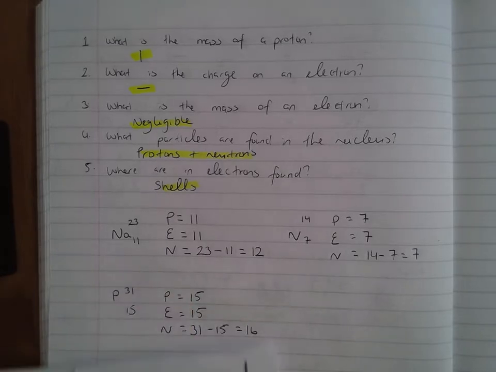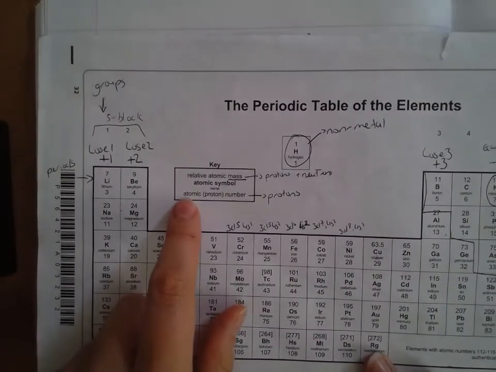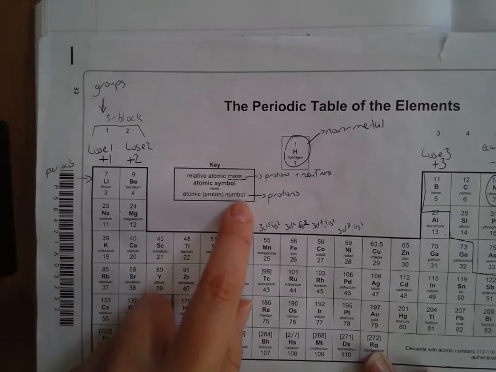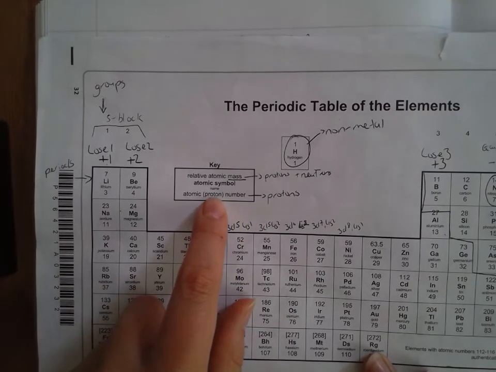If you get confused in your exam and you can't remember whether the small number or the big number is the protons, then you look at your periodic table and it tells you that the number at the bottom is the atomic number, and the atomic number is the number of protons. That information is on your periodic table, which you are given in your exam.